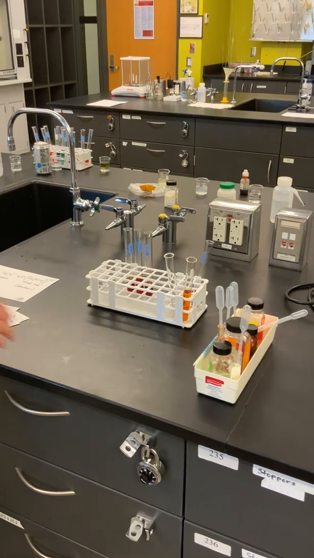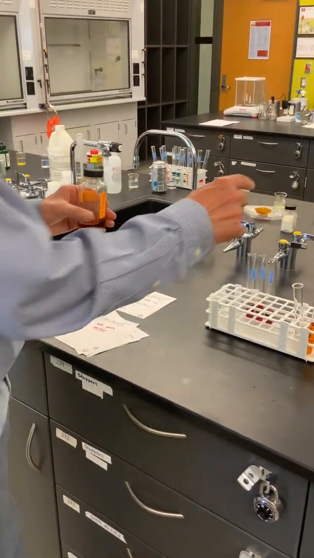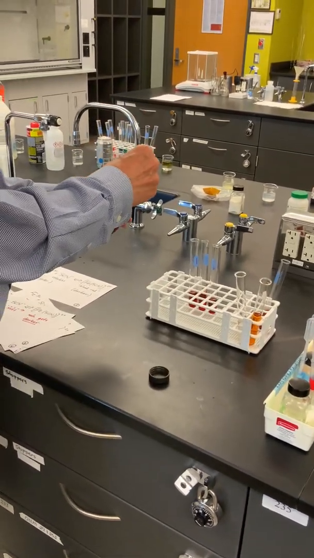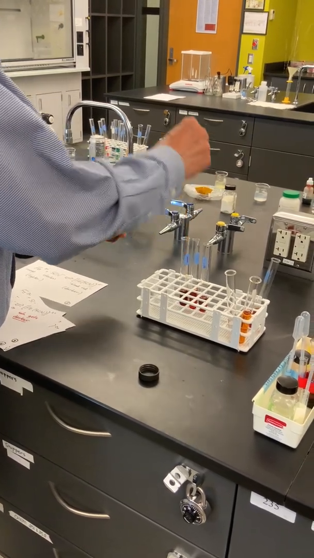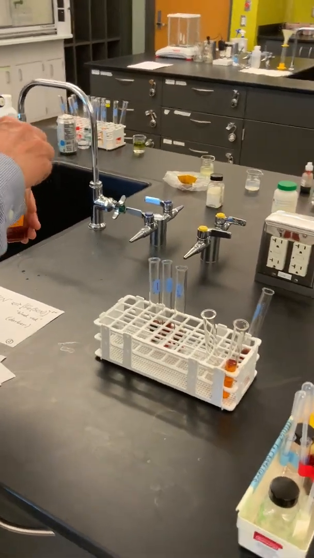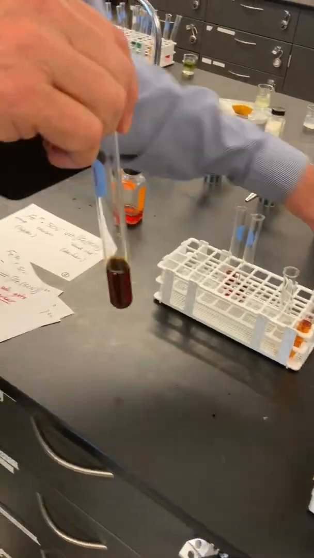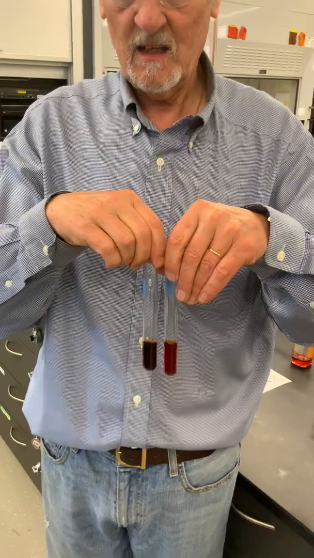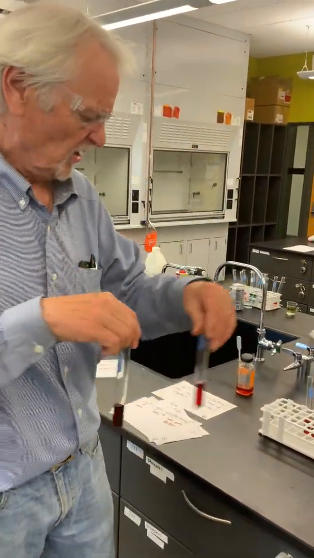And what we're going to do is add some iron 3 ion to our equilibrium. Here we go. Just going to take and add a little bit to one of these 3 test tubes. And the question is, does the solution get lighter or darker or stay the same? Well, here is the one I added the iron to. Here is our original solution. What do you think? Hopefully you can all see that the solution got darker.